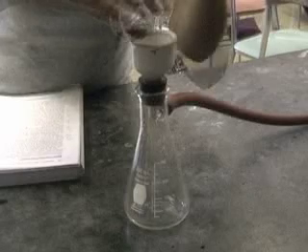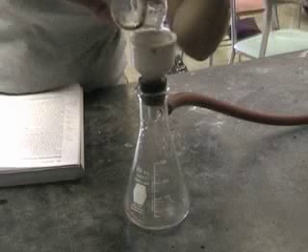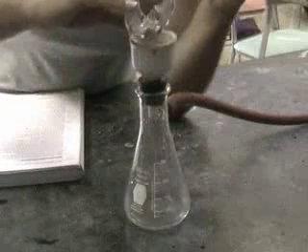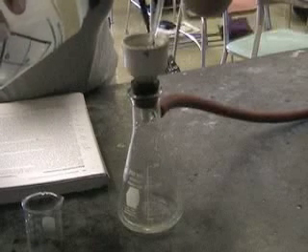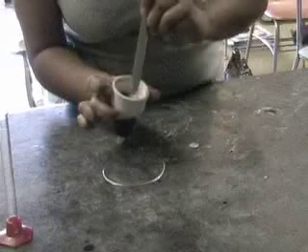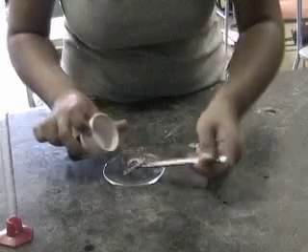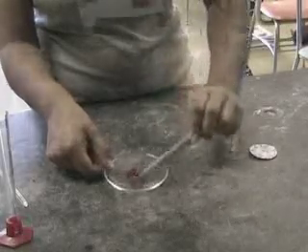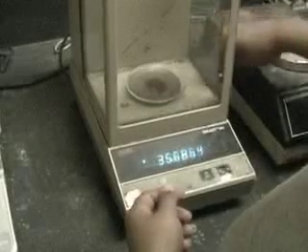We then filter the solid copper through a Buchner funnel to collect it. We want to be sure we get the entire sample of copper. We then dry the copper by drawing air through it and then letting it sit on the lab bench. Finally, we find the mass of the copper.